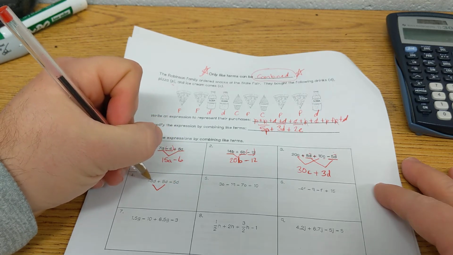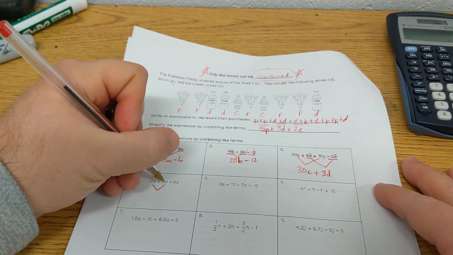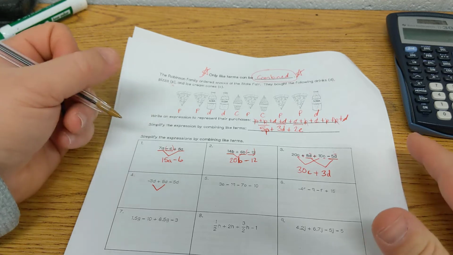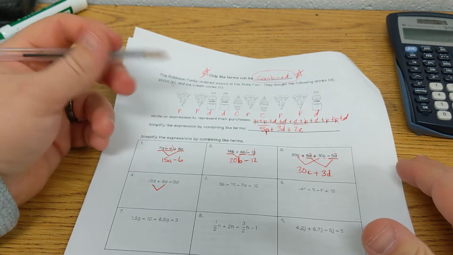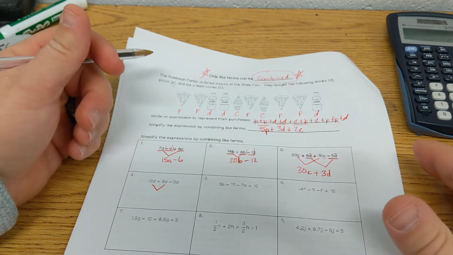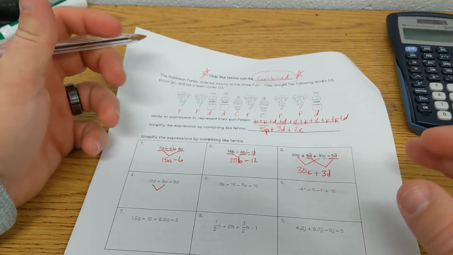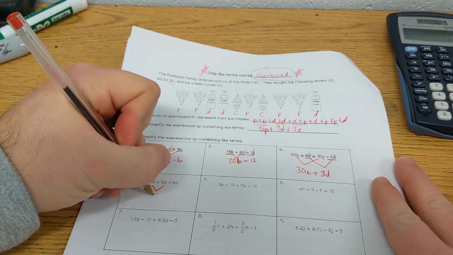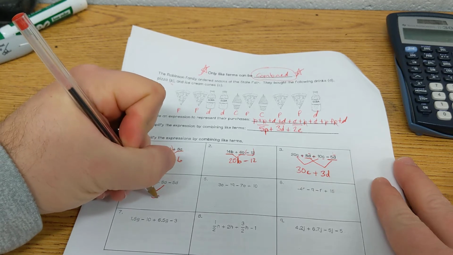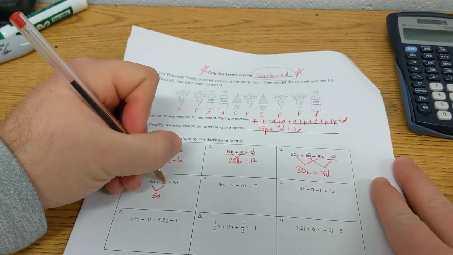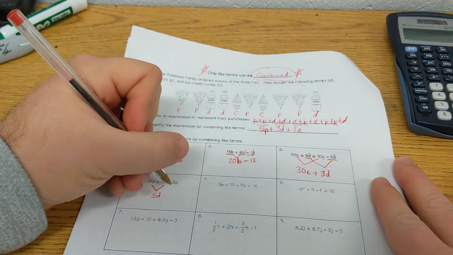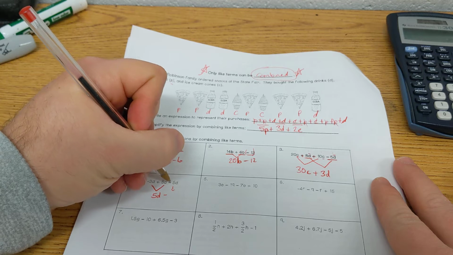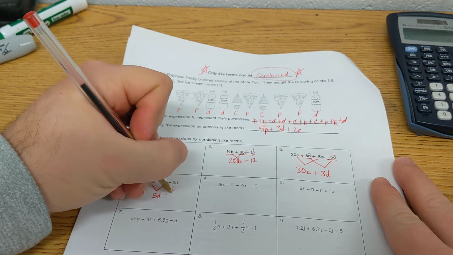So negative 3 plus 8. Negative 3 plus 8. Now, if you had trouble doing the adding integers, you can use your calculator. Just put in negative 3 plus 8. That is going to give you 5, and we'll bring the variable with it. And then we can drop this down, the operation and your term.